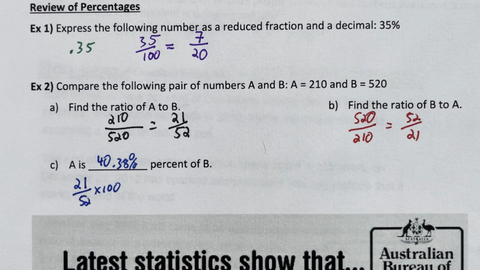All right, compare the following numbers. A is 210, B is 520. I want the ratio from A to B. So that would be 210 divided by 520. We're going to divide both by 10, or just drop the zeros, and we get 21 over 52.